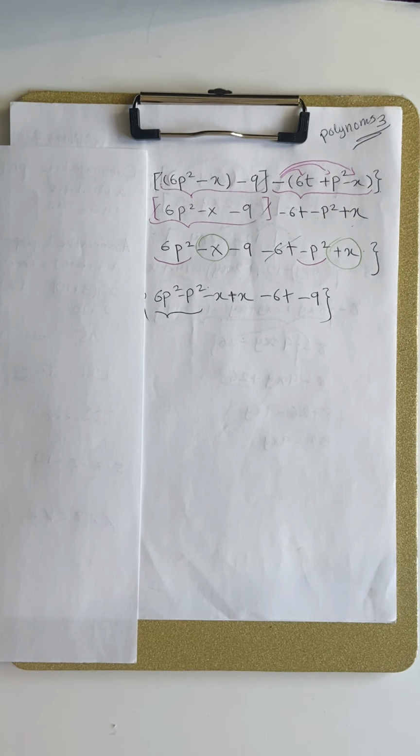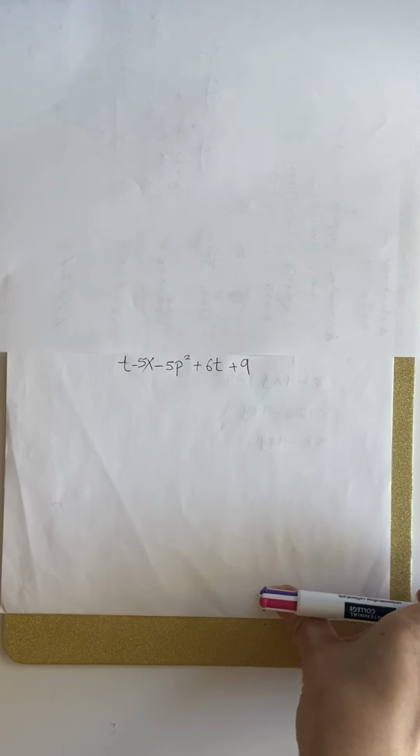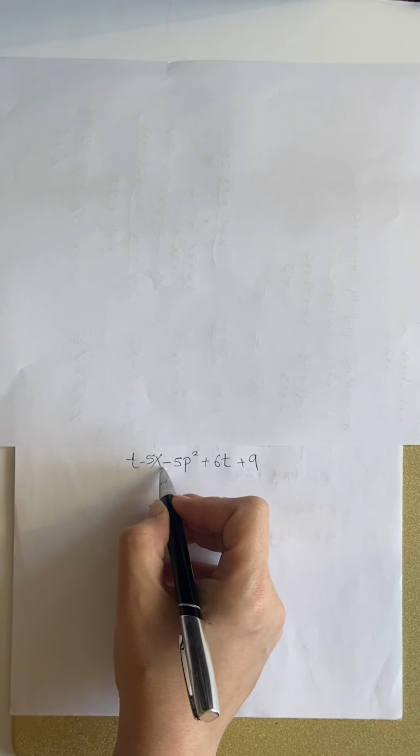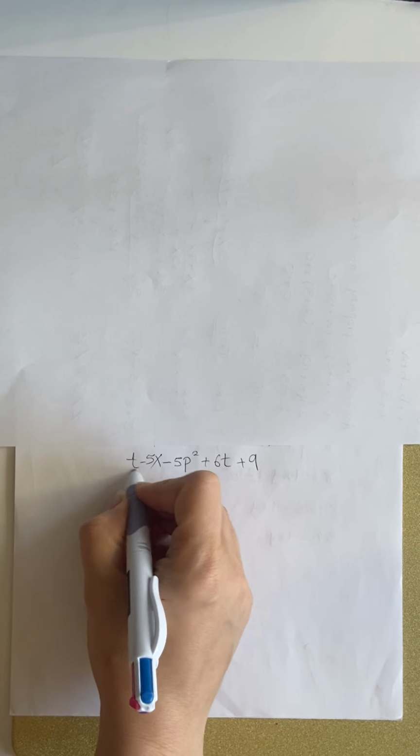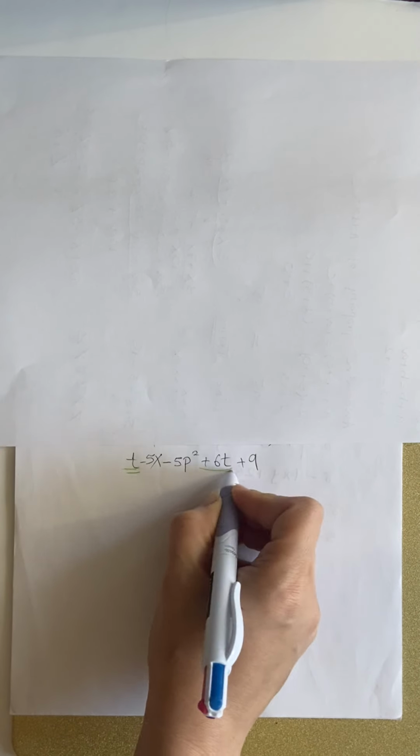Some good progress. Now we need to organize, collect the like terms. Again, if that's overwhelming, just cover it up. You don't need to deal with what you've done all the time. Yeah, that's the question now. Let's not get traumatized. What like terms do you see, by the way? I see t and I see plus 6t.